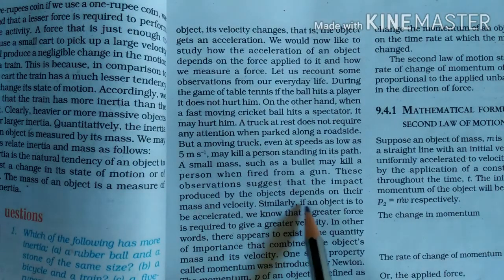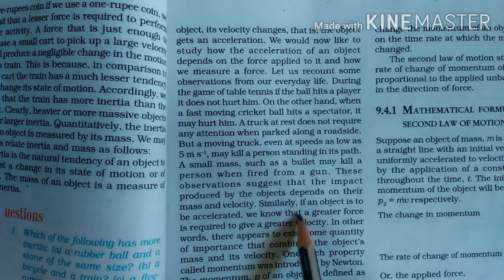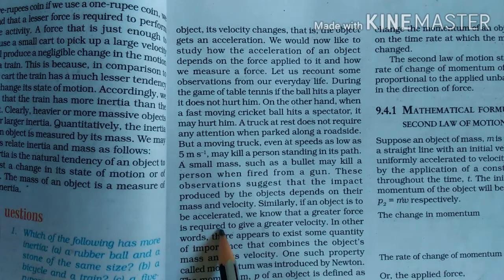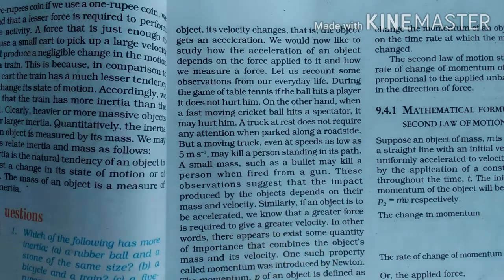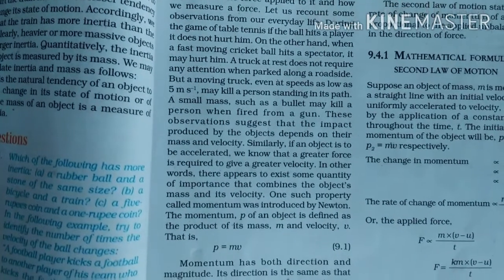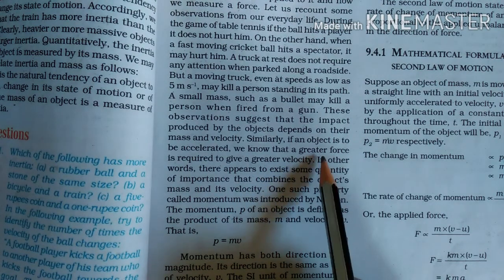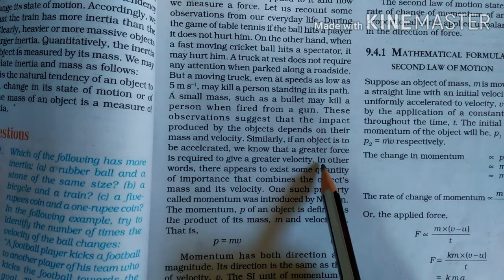Similarly, if an object is to be accelerated, we know that a greater force is required to give a greater velocity. If we want greater velocity, we want greater force, and it depends upon mass.